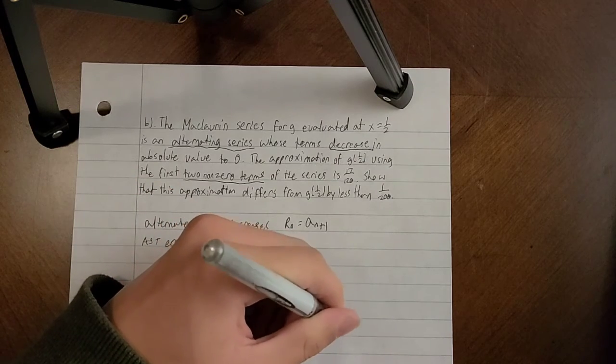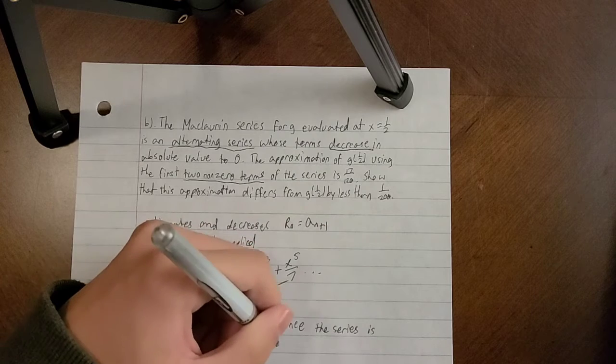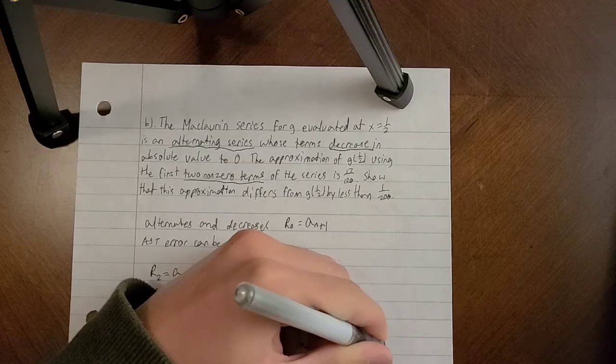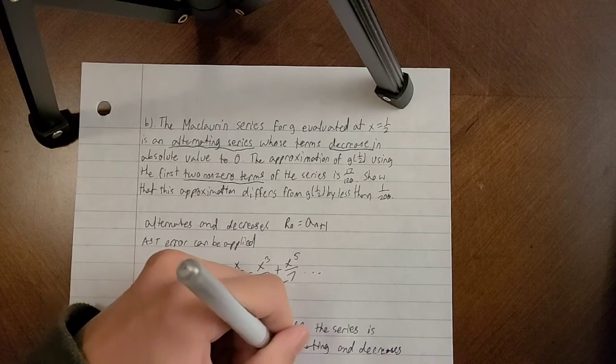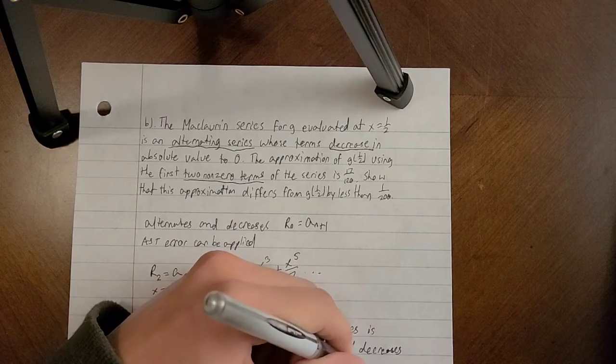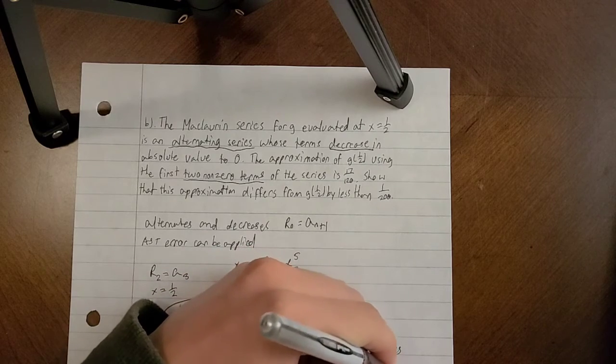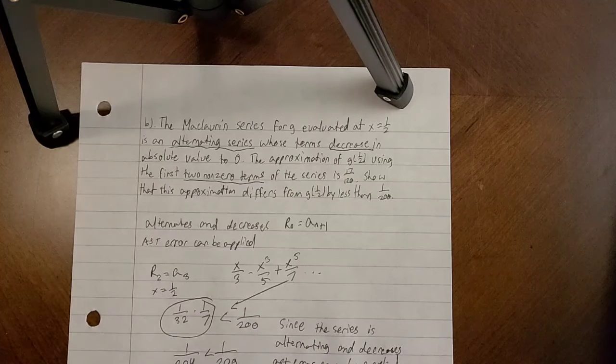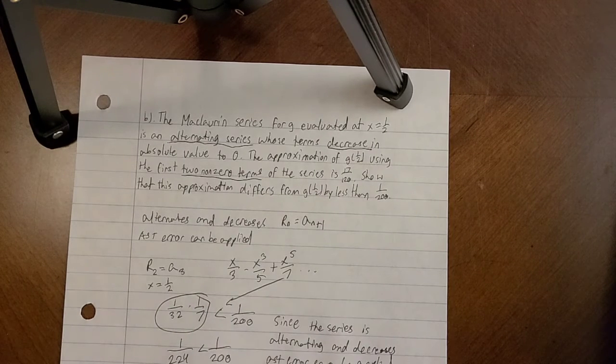So we can say that since the series is alternating and decreases, AST error can be applied. And so I'm going to skip ahead for time's sake, and I'll come back when I've written this entire thing. So now I just filled in the paragraph. I just said, because the third term is less than 1/200, then the error of the approximation of g at 1/2 using two terms must be less than 1 over 200, which we're trying to prove.